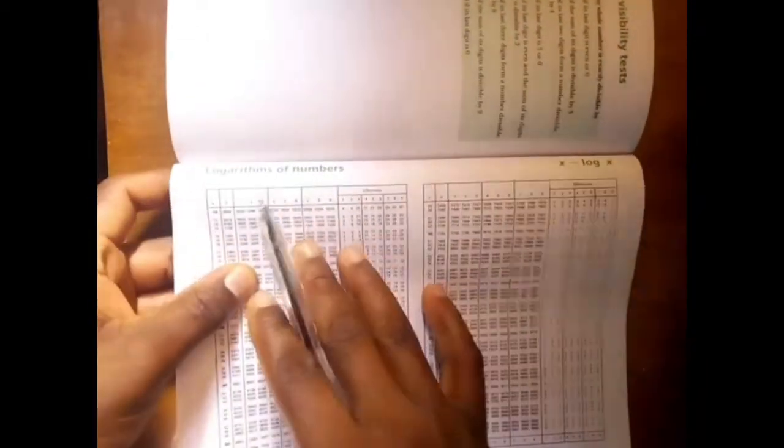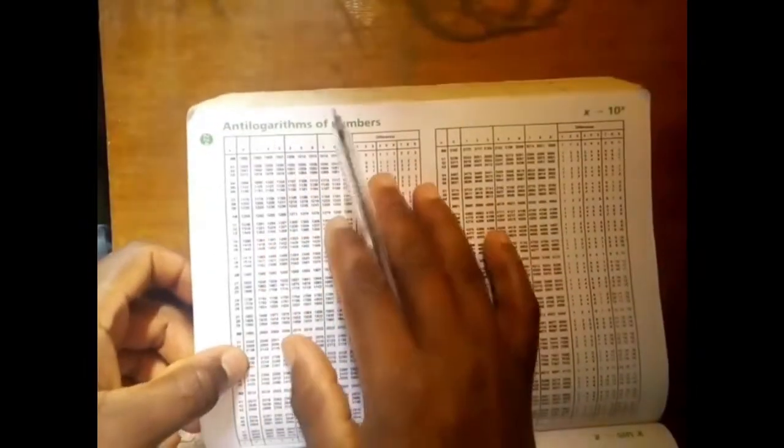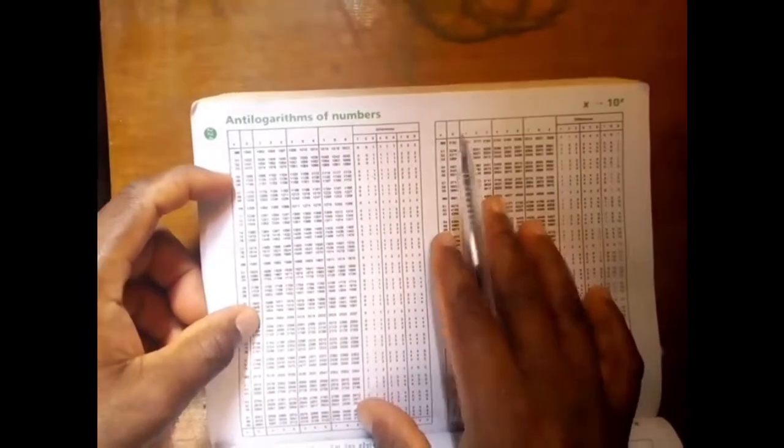If you don't have a logarithm table, you can go to the back of your textbook. There you get a table for your logarithm of numbers and a table for your anti-logarithm of numbers.